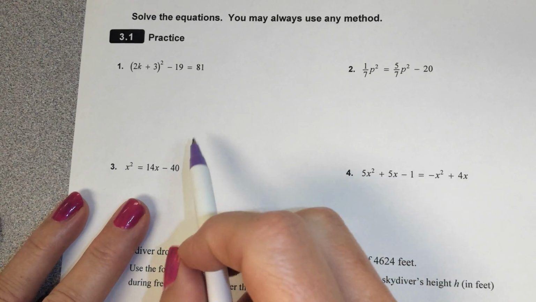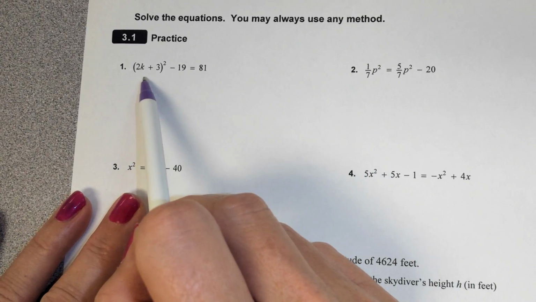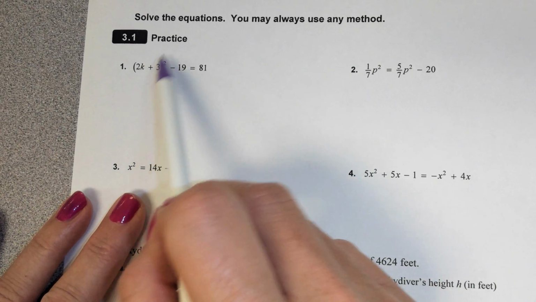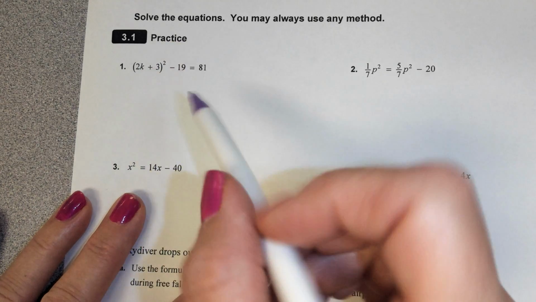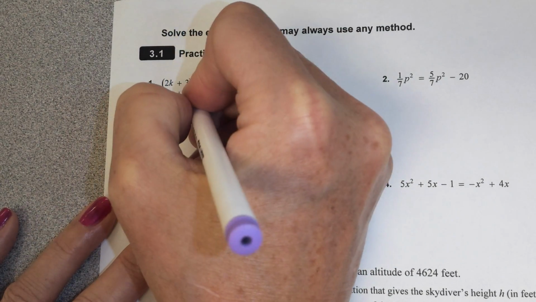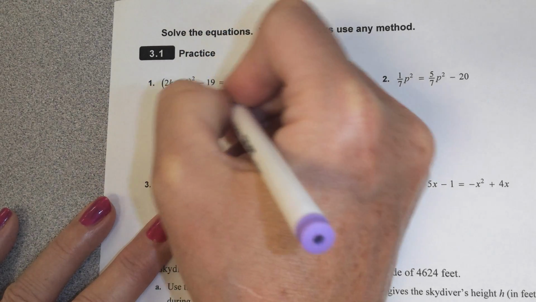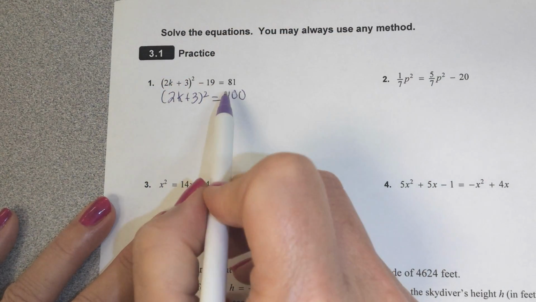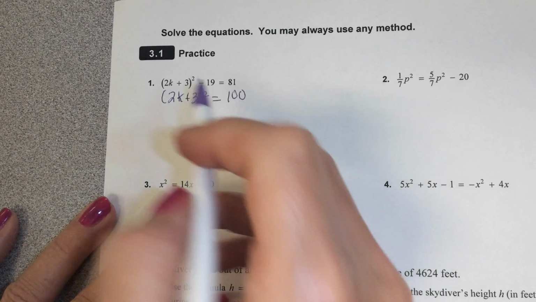Now we're going to decide which method we want to use. Because this is a quantity squared, I don't really want to have to multiply that all out. So what I'm going to do is add 19 to both sides. Now in this type, I want to have a perfect square over here. 81 plus 19 is 100.